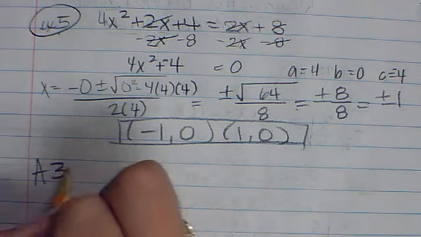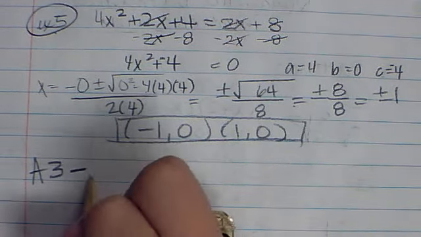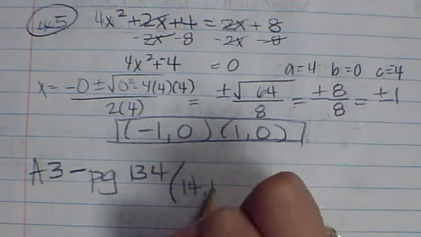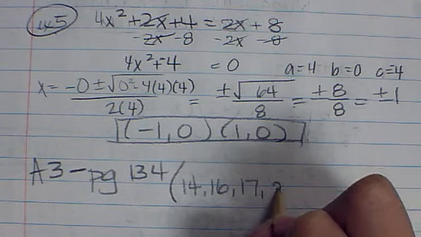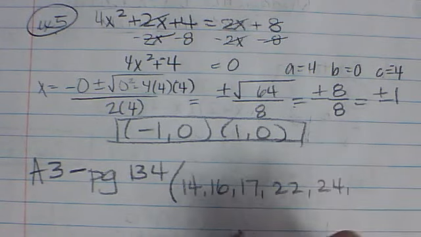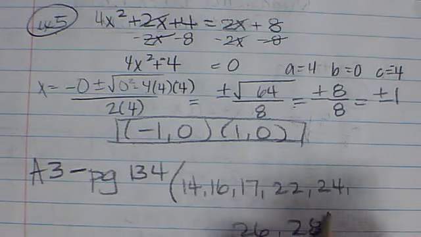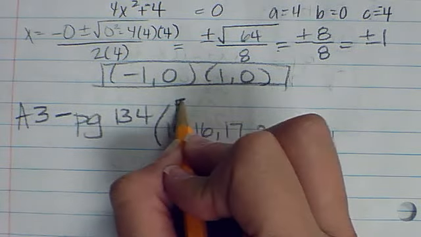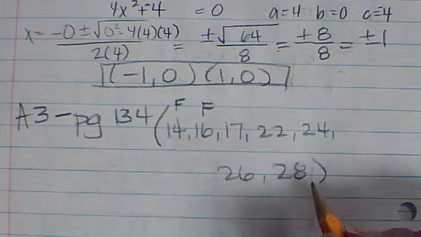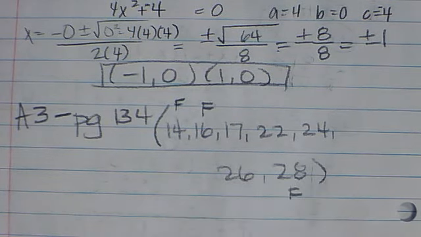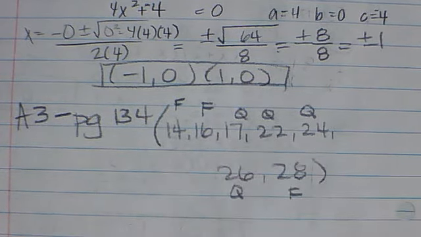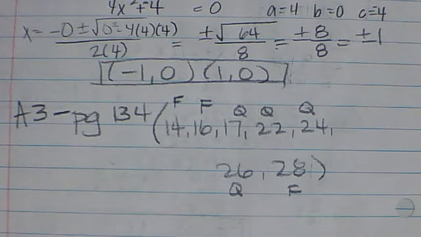Careful here on the homework. Be sure you write this all down. A3 is page 134. It's numbers 14, 16, 17, 22, 24, 26, and 28. The specific instructions here are on 14, you're going to do it by factoring. On 16, do it by factoring. And on 28, do it by factoring. On the rest, I want you to solve them using the quadratic formula. So there are 4 to solve using the quadratic formula. There are 3 to solve using factoring.